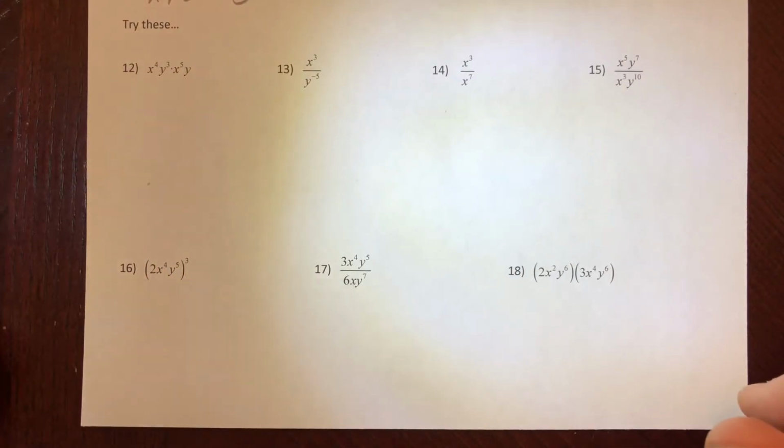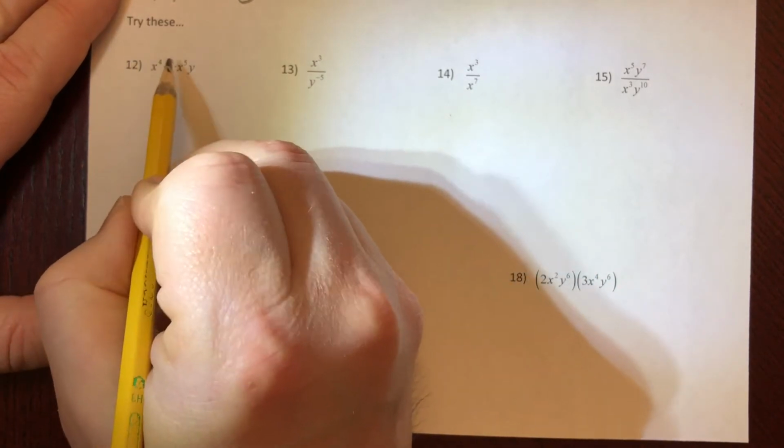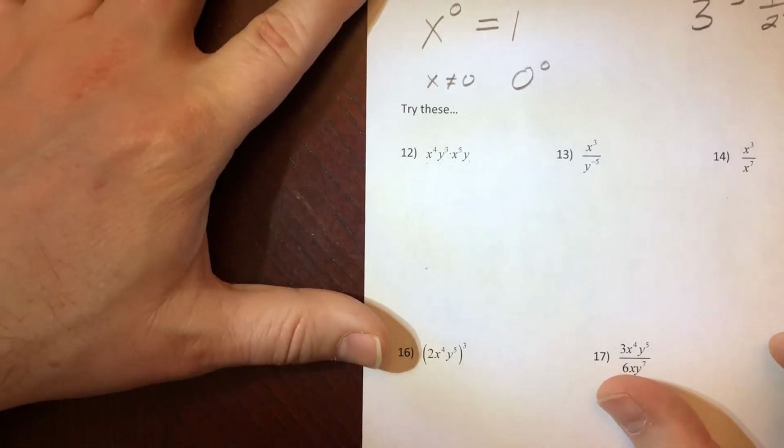All right, so let's practice. So let's say we were going to work on these. So we have x to the fourth, y to the third, x to the fifth, y. And all we're doing is multiplying there. So let's bring that into the light a little bit better.